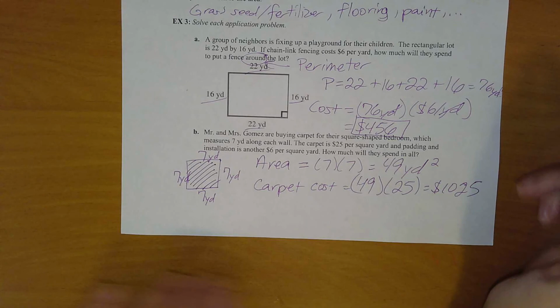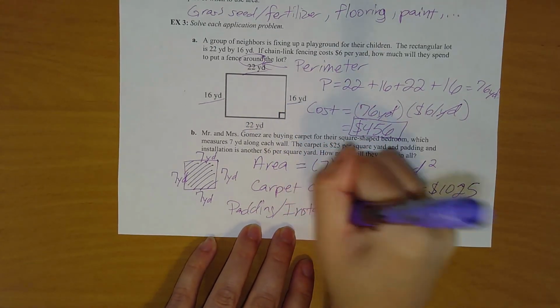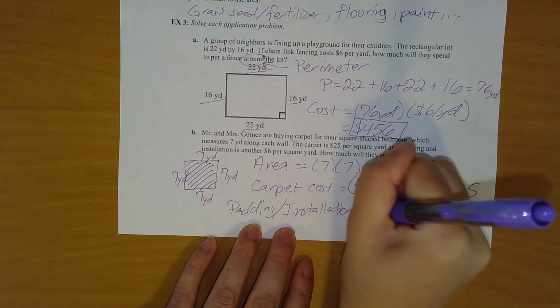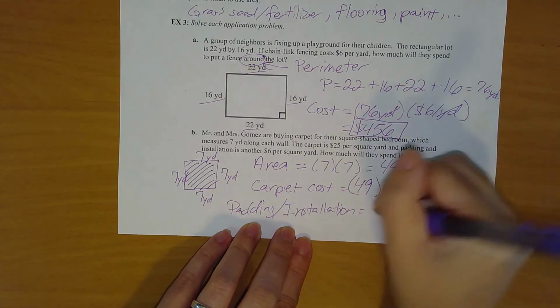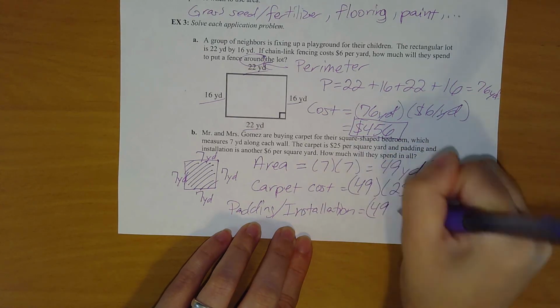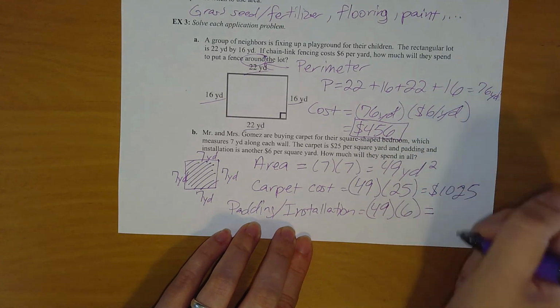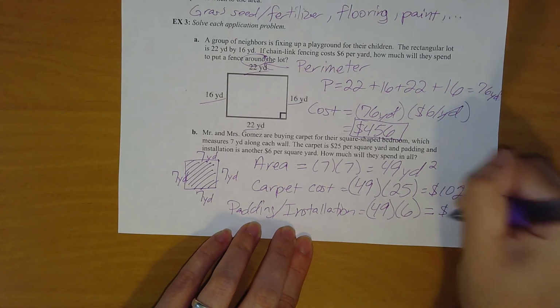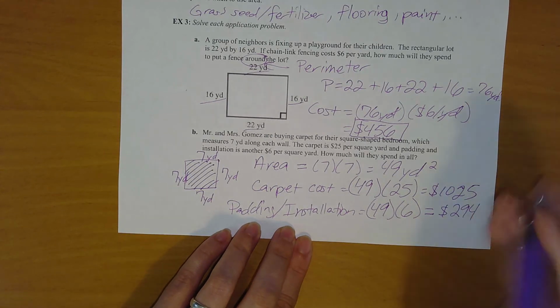Then I can focus on the padding and installation. That's another $6 per square yard. So now I'm doing my 49 square yards times $6 per square yard, which would be $294 for the padding and installation.